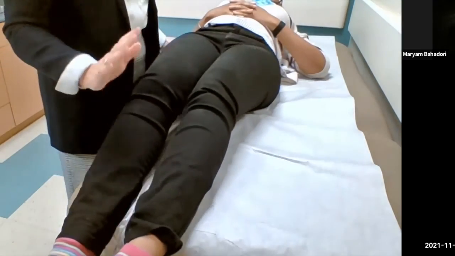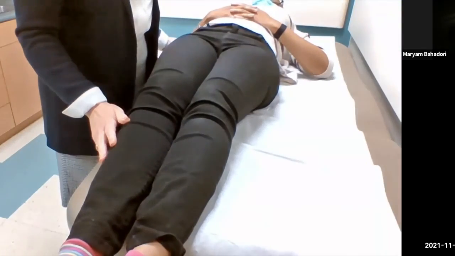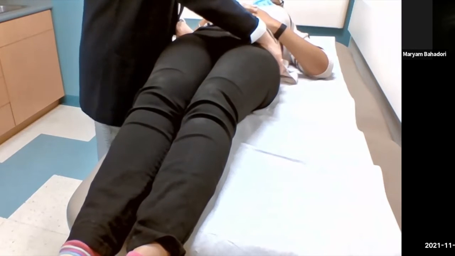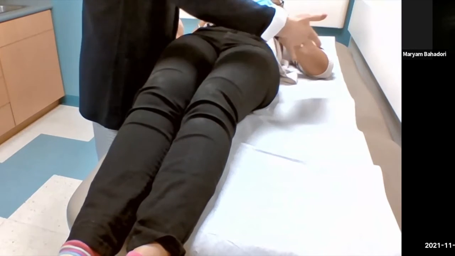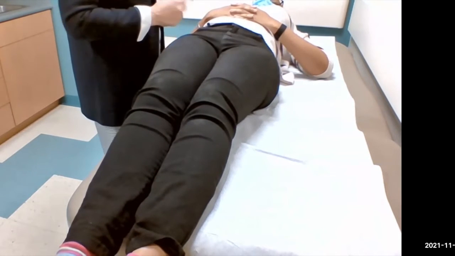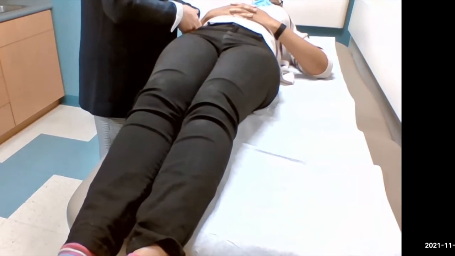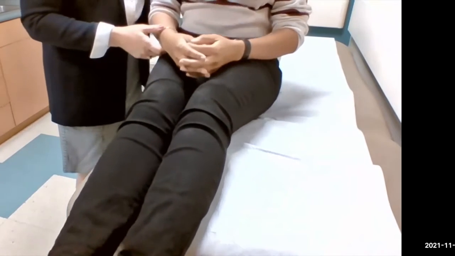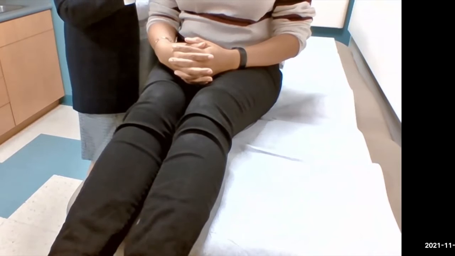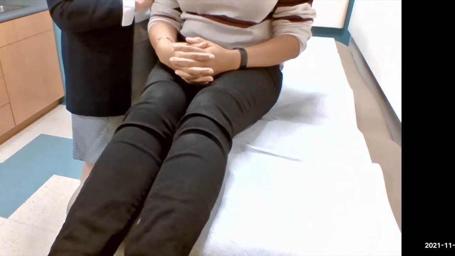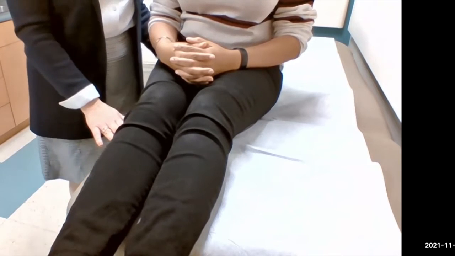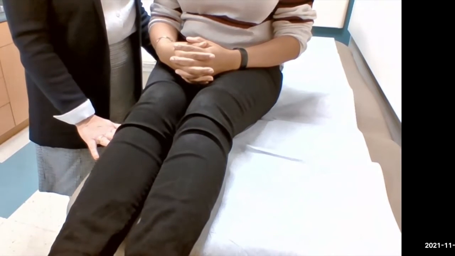And we see if that causes any discomfort. And before that, what we can do also for the sacroiliac joint is compress the pelvis to see if that hurts. And finally, if you just sit up, we would have our patient sitting, and then in this position, we press over the sacroiliac joints in the back. And so those are the maneuvers that we do for the sacroiliac joint.